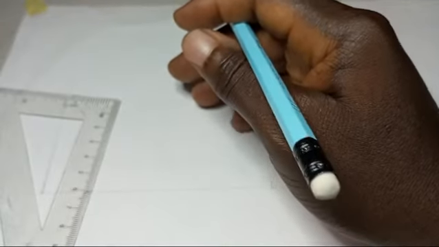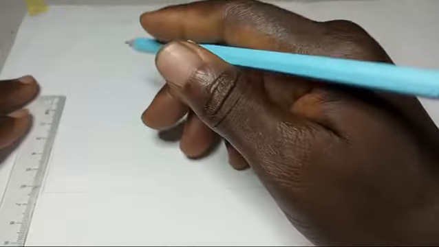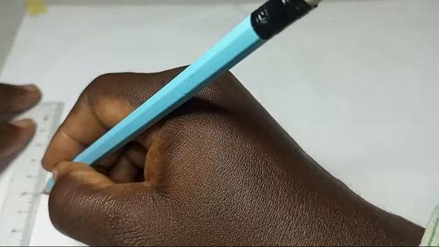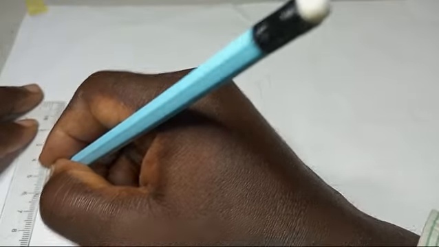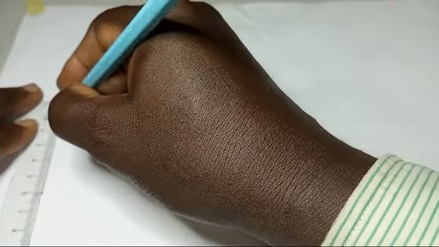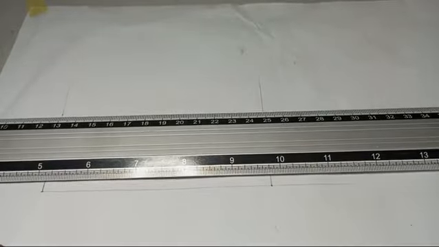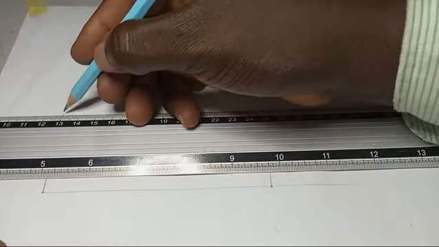They are usually longer. So I'm going to measure 5 cm instead of the 1 cm which I use for the plane scale. This is 5 cm. So let me draw a horizontal line at that point.